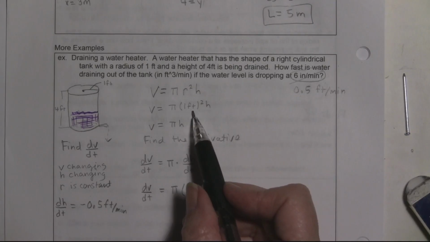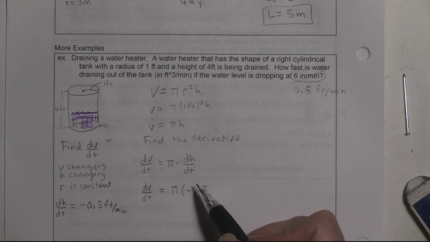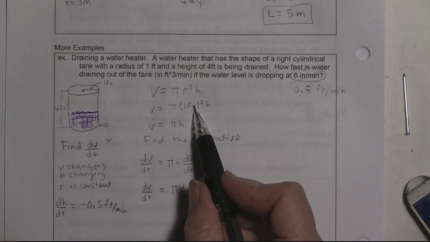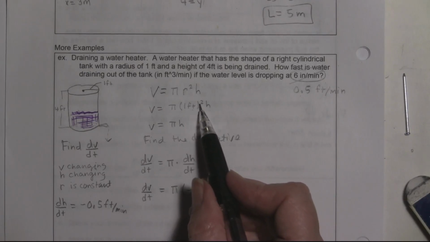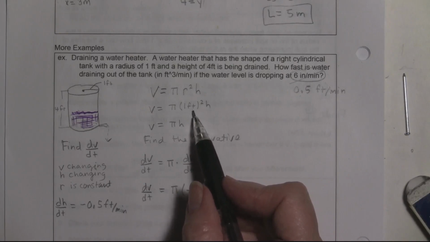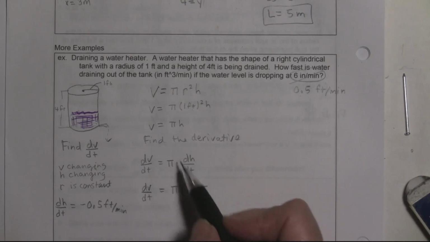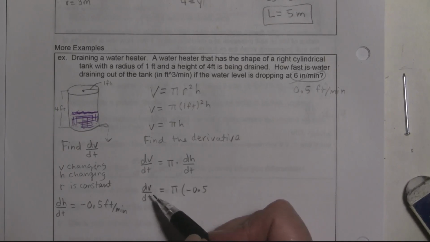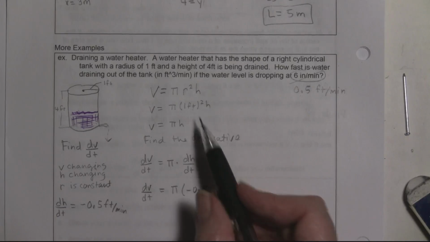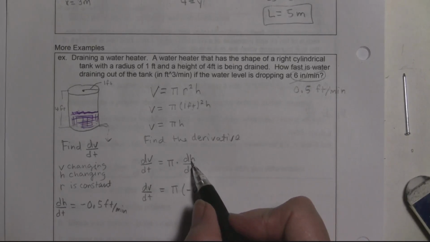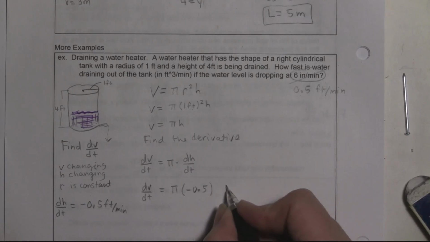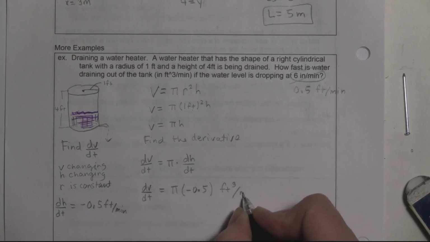Now I lost my units right here. That was feet squared, right? And here would be feet per minute, right? So I stopped writing those units that I had right there because it was 1 squared, and that would have been feet squared. And I said to you that this is going to be feet cubed per minute, and you can see that it would be because here's feet squared, and then dh/dt is feet per minute. So I'm just going to go ahead and write this as feet cubed per minute.